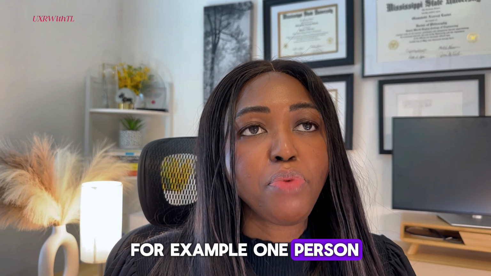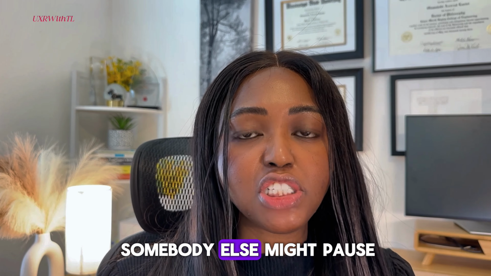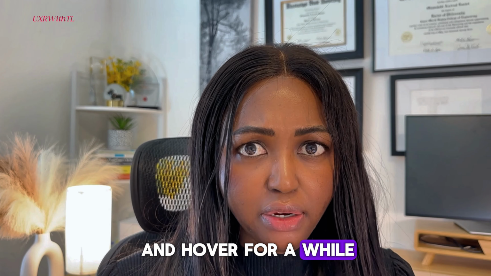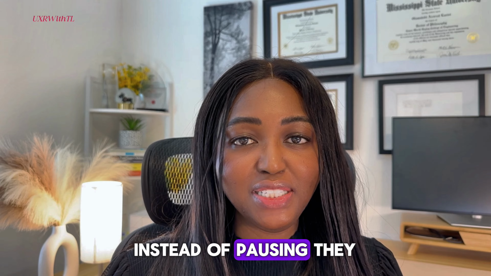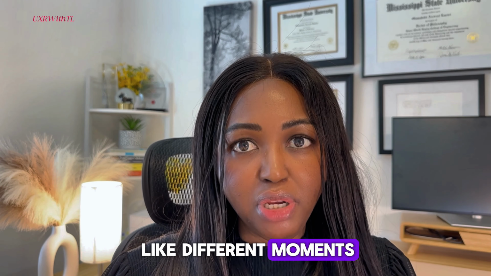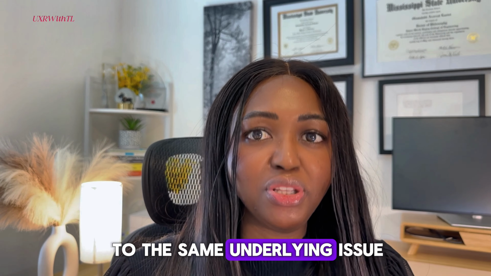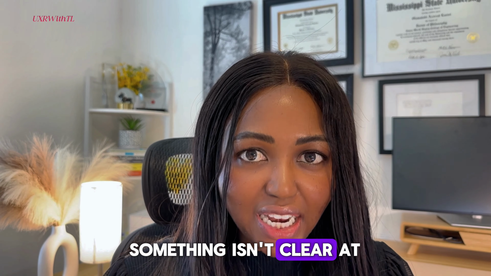For example, one person might say, oh, I wasn't sure what to do here. At that same point, somebody else might pause and hover for a while. And maybe another person at that point, instead of pausing, tries to walk around. Now, this might look like different moments, but they are pointing to the same underlying issue. Something isn't clear at that step.